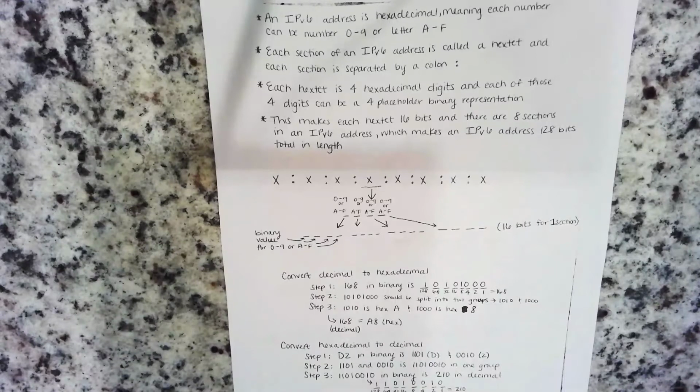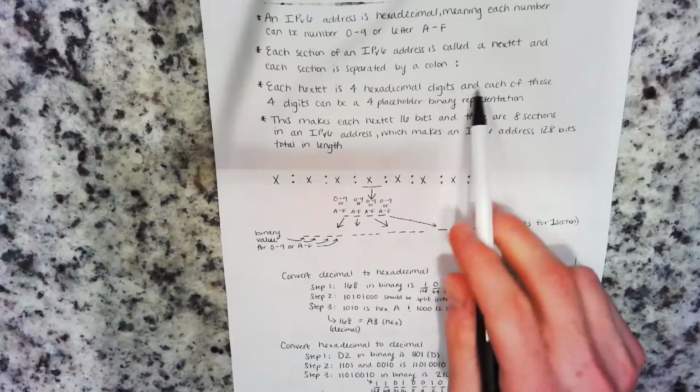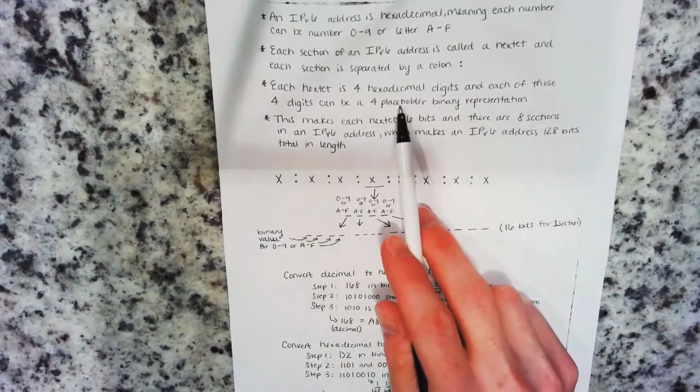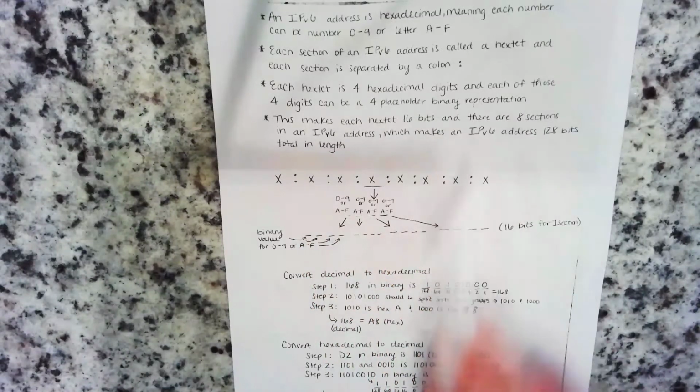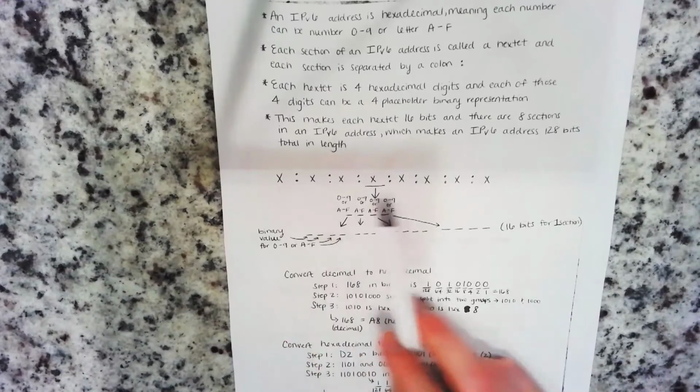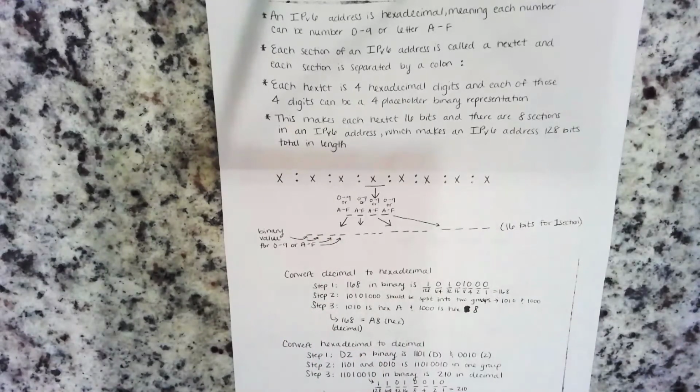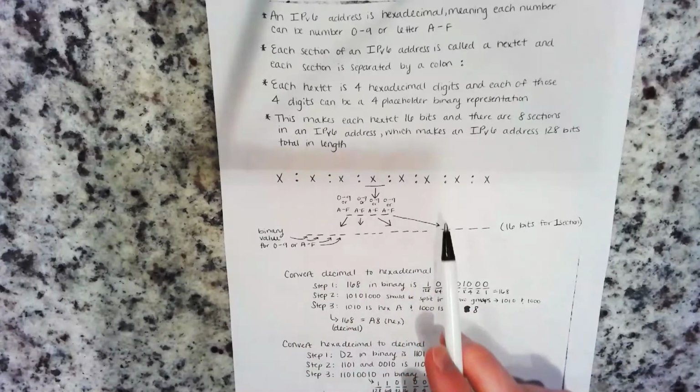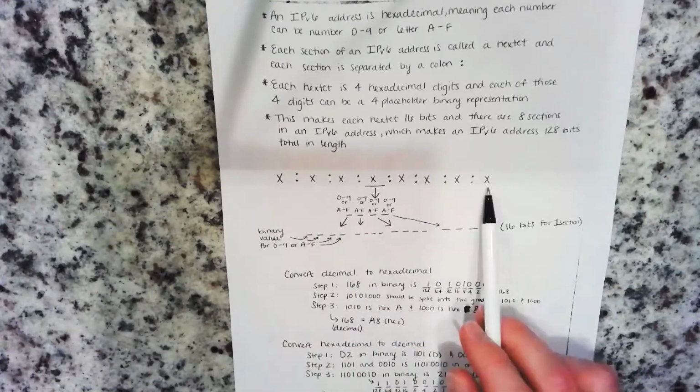Each hextet is, again, 4 hexadecimal digits. And each of those 4 digits can be a 4 placeholder binary representation. So how does that break down? I just put X's here because, again, these addresses can be really long, okay? But I put X's here to represent the 8 sections.